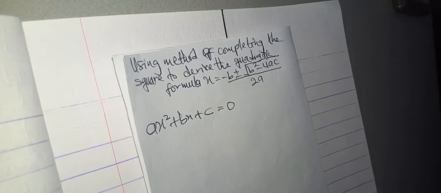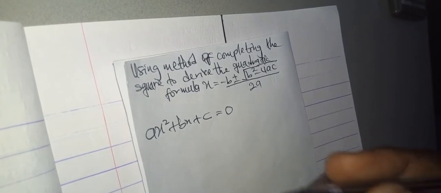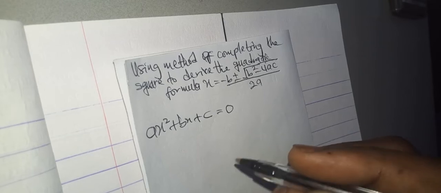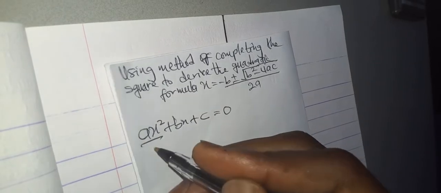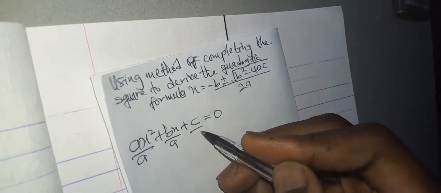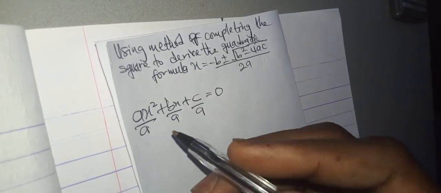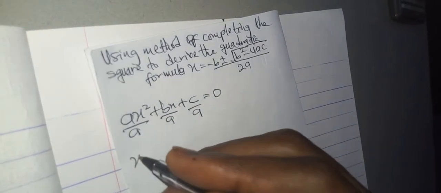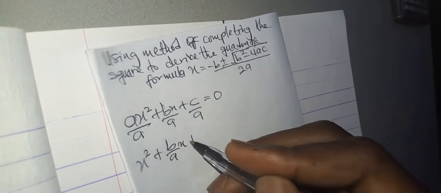All right, so as I said, we are going to use the method of completing the square. So basically we are going to make s the subject. That's actually what is going to pan out in the final analysis. So we are going to divide through by a so that s will eventually stand alone. Over a will also give you 0, so we wouldn't even go there. a will kill a. So we are going to have s squared standing alone plus b over a s plus c over a equals 0.